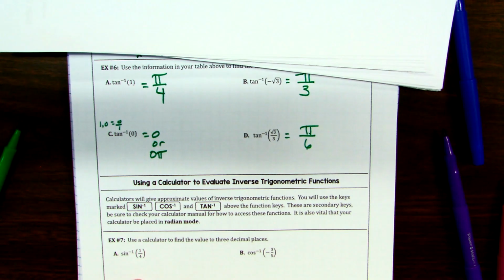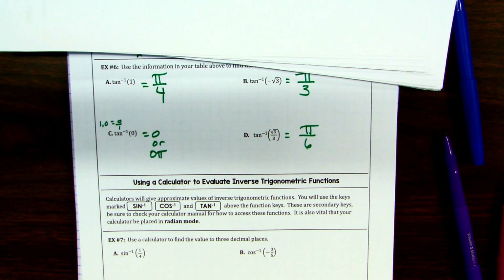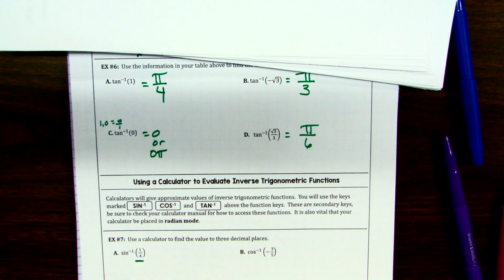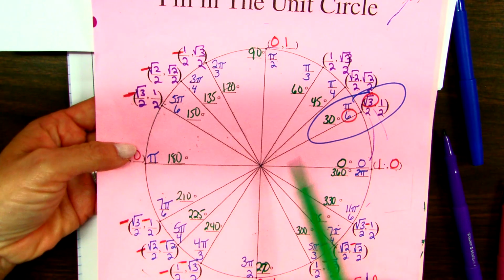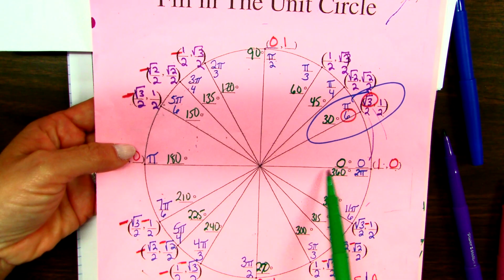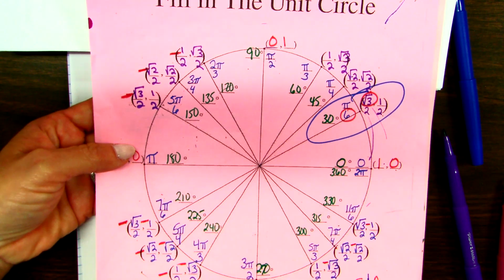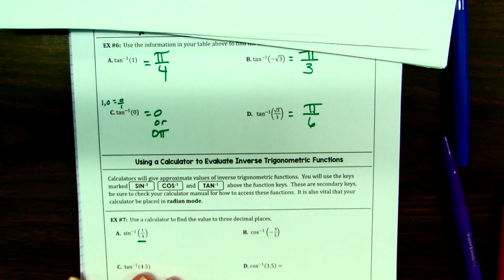Let's just do this last example. This is where they're asking you to use your calculator to find them, right? Because the ones we just did are ones we know. They're called our standard angles. But there are all other angles in between. Like between 0 and 30, think about how many angles we could make. We just don't have them memorized. So sometimes we go to our calculator.